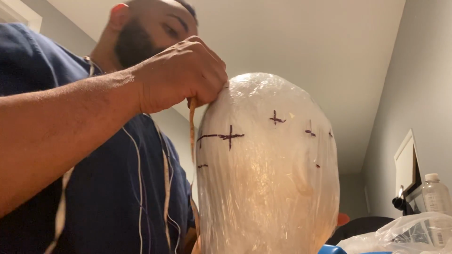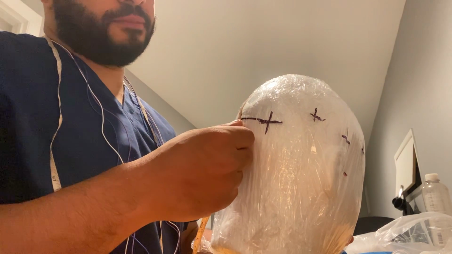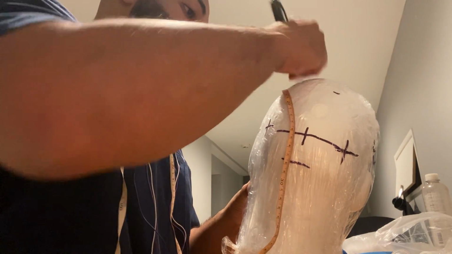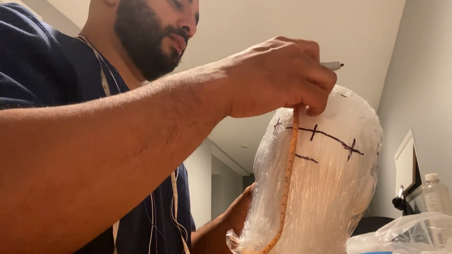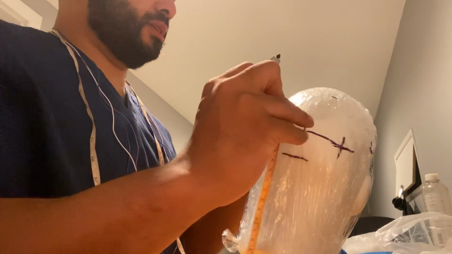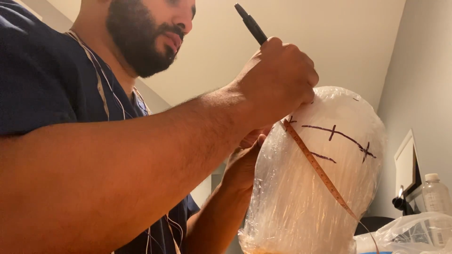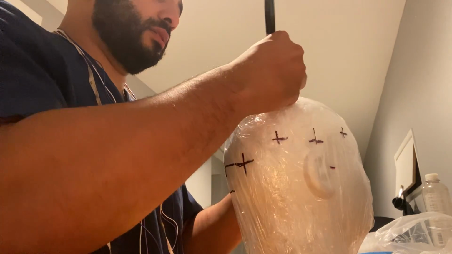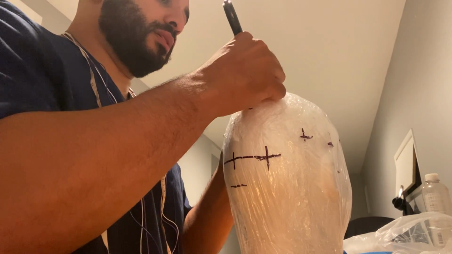I'm going to do parasagittal, which is on both sides of the sagittal measurement. I'm going to go from FP1 to O1. I get about 25, so that's like 6.25. So I take 6.25, I take 12.5, and I'll take another 6.25, which is right here. Let's cross these X's.